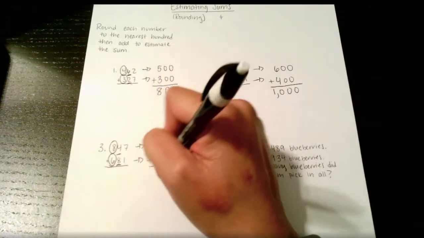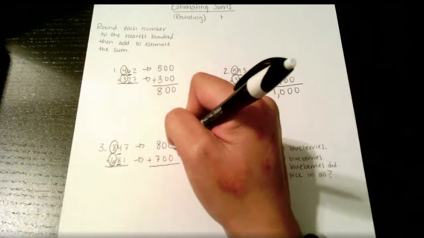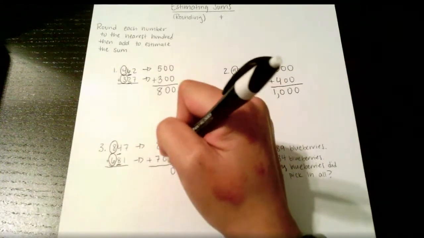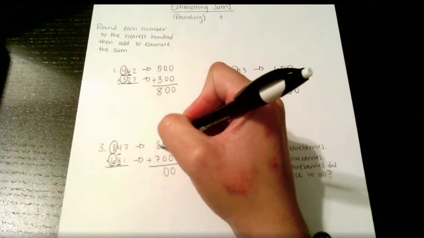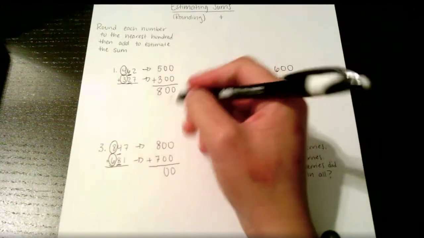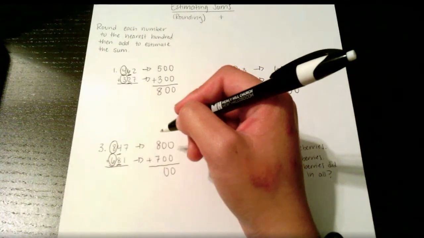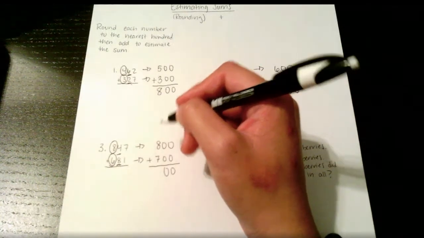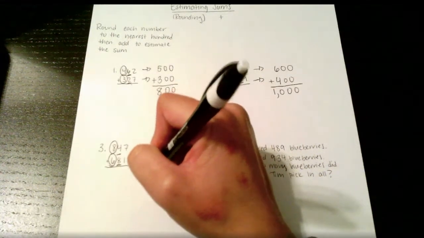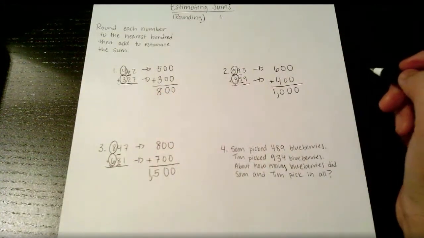And then I'm going to add those two numbers together. So we get 0 plus 0 is 0, 0, and then we have 8 plus 7. So I can count up: 8, 9, 10, 11, 12, 13, 14, 15. And I get 1,500.